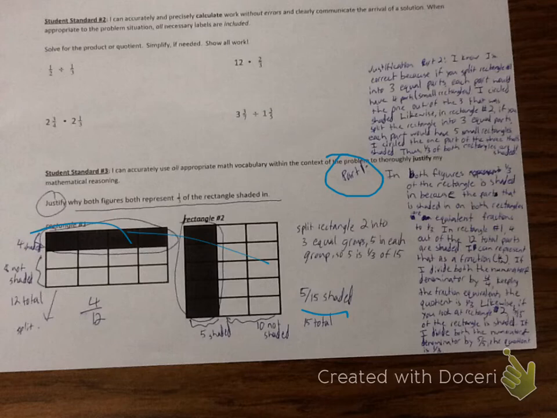I can represent that as the fraction 4/12. If I divide both the numerator and denominator by 4/4, keeping the fractions equivalent, the quotient equals 1/3. Likewise, in rectangle number 2, 5/15 of the rectangle is shaded. If I divide both the numerator and denominator by 5/5, keeping the fraction equivalent, the quotient equals 1/3.